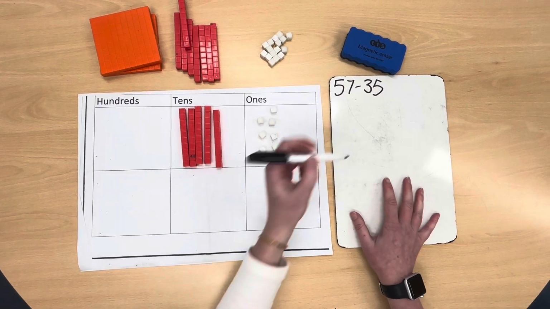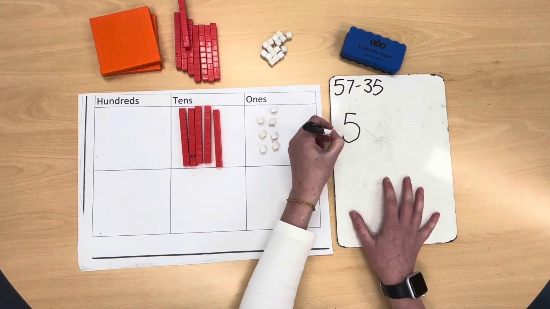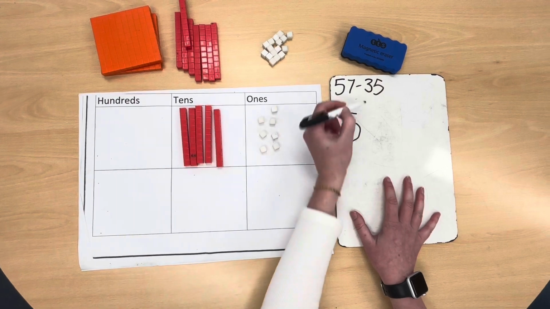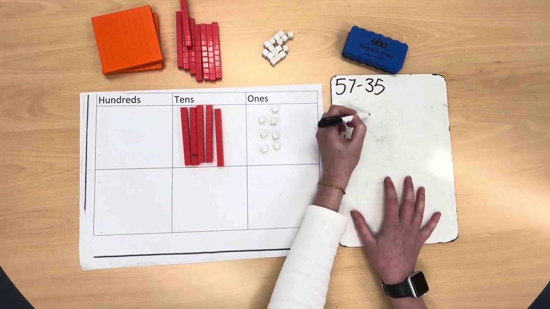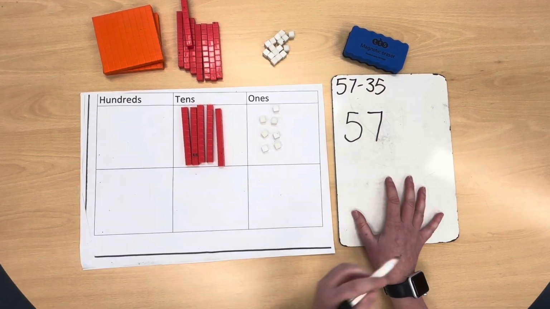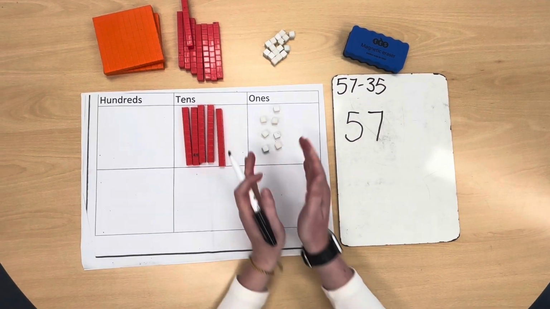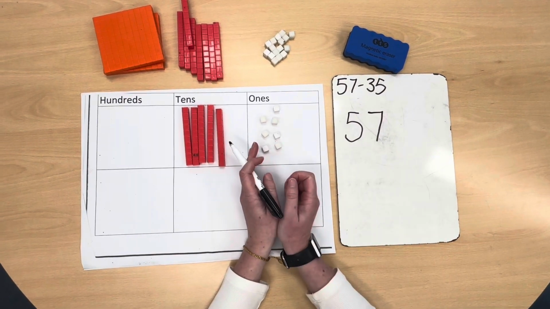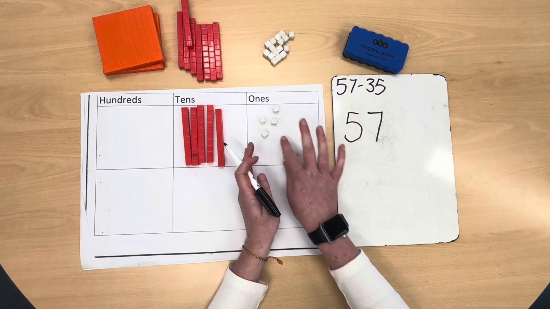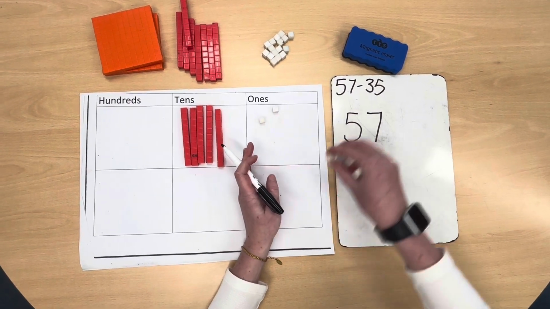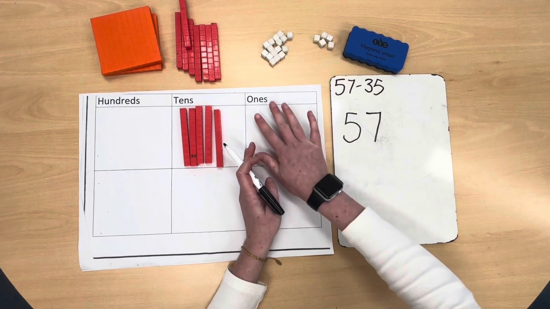So to do my column method, I'm going to write that I have 5 items in the tens column and I have 7 items in the ones column. I now need to remove 35. I'm going to start with the ones. 5 is what I need to remove. 1, 2, 3, 4, 5. I'm going to completely take them off the mat so I know they are gone.